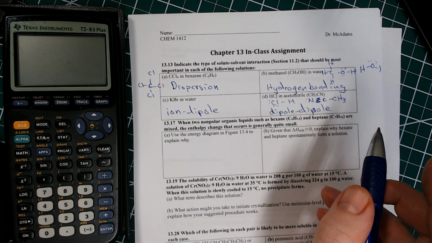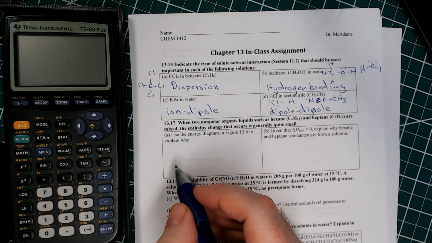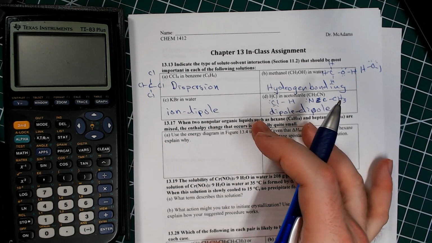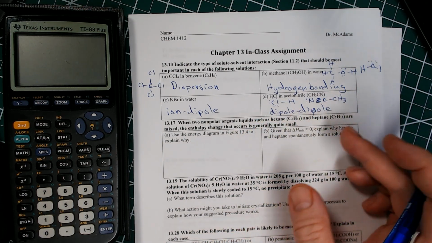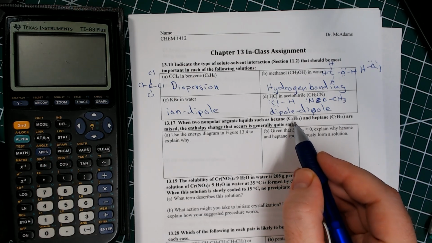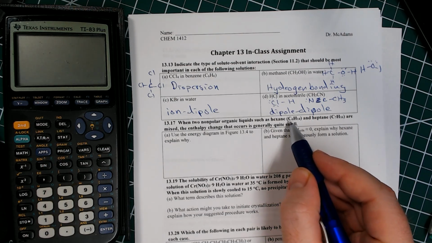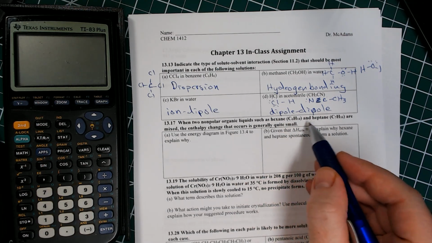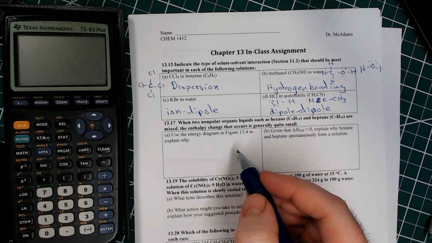That means delta H1 plus delta H2 is approximately equal to delta H3, meaning that the interactions we give up when we pull these particles apart are approximately equal to the interactions we get when we put the hexane with the heptane.